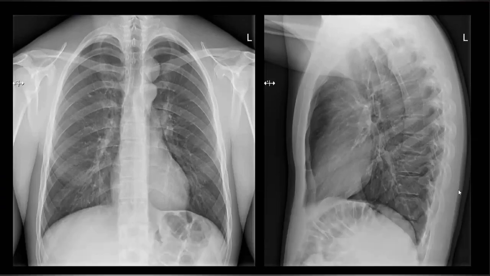Relatively mature patient. I can appreciate the trachea is central. There is no mediastinal shift. Cardiothoracic ratio is within normal limits. There is a broad-based, well-defined radio-opacity projecting over the left side of the superior mediastinum, forming a broad angle with the mediastinum and an obtuse angle with the lung parenchyma. So it is mediastinal in origin and extrapulmonary. There is no internal cavitation or calcification in this opacity.